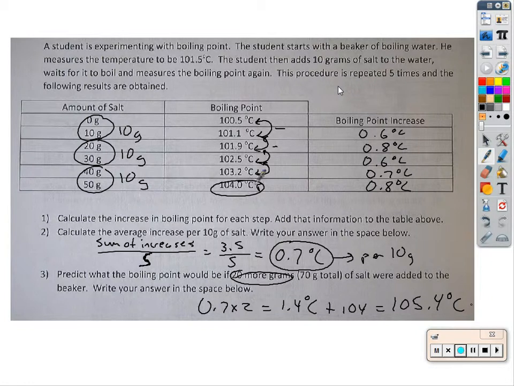And again, that's just utilizing the information that we have here. We know we left off at 104. We know that for every 10 grams, it seems to go up 0.7. So if we add 0.7 twice, or 2 times 0.7, 1.4, we should get the new temperature at 70 grams.